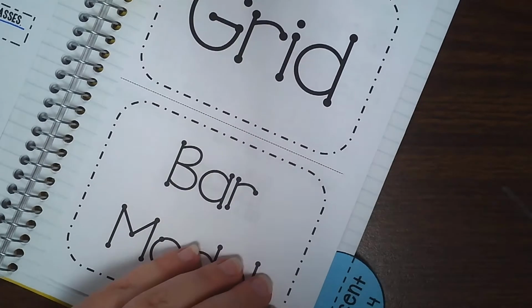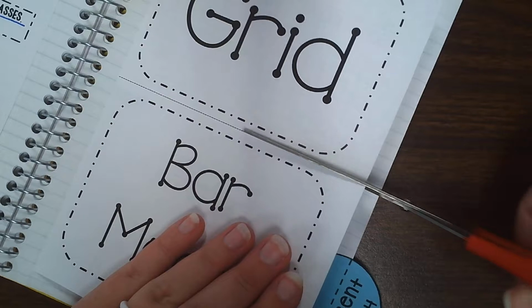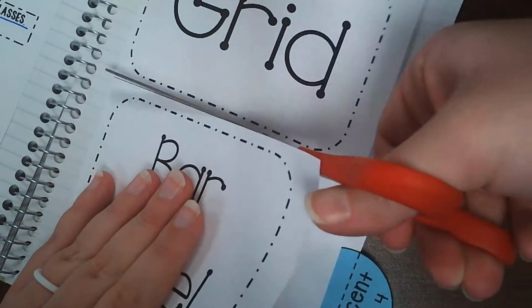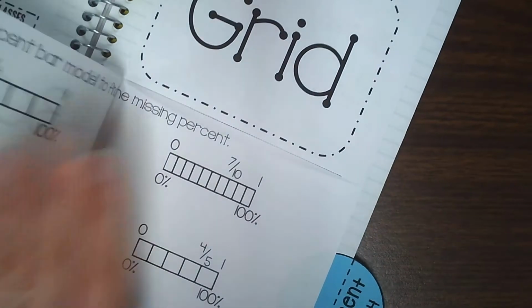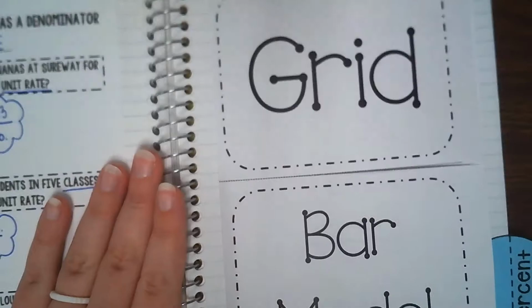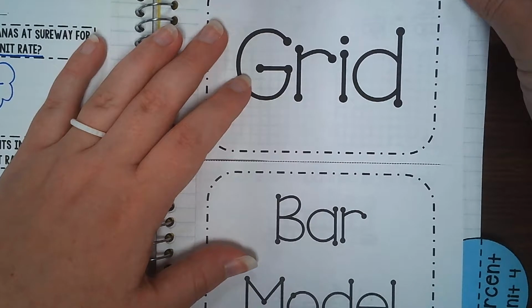So we're cutting on the dotted line until the crease. So it opens up just like that. Last thing we glue in is on 48, and that's our practice sheet.